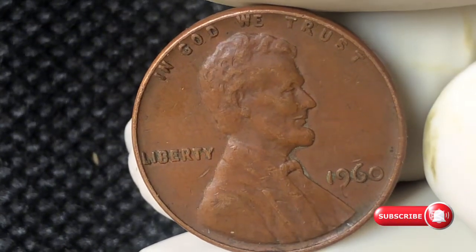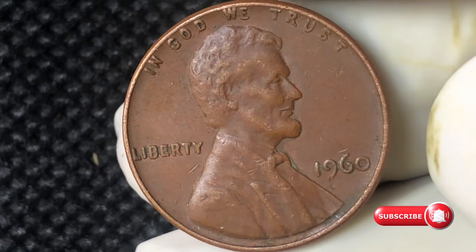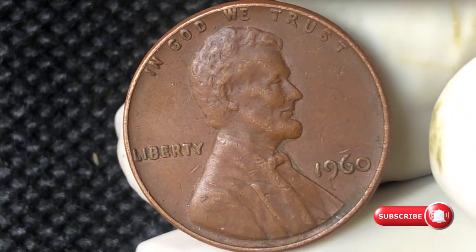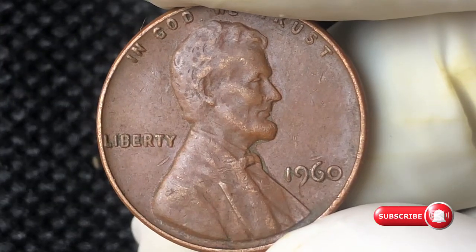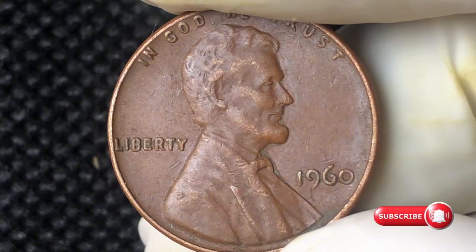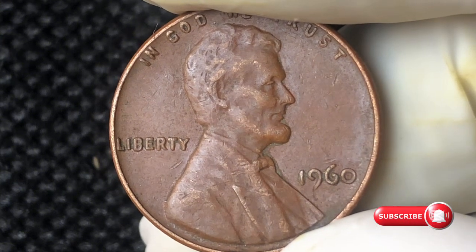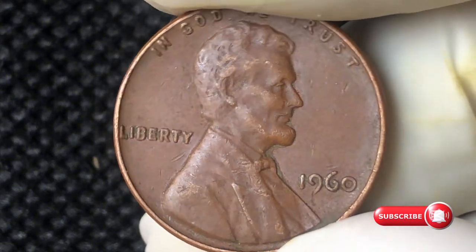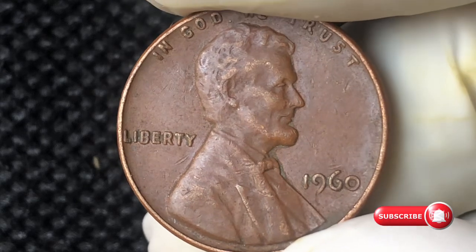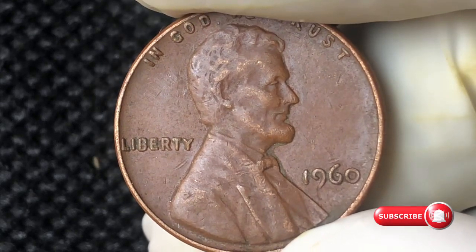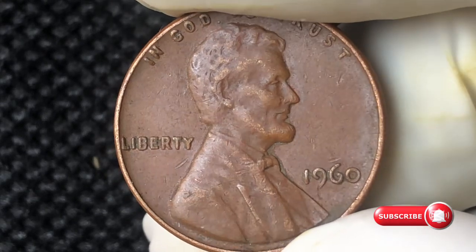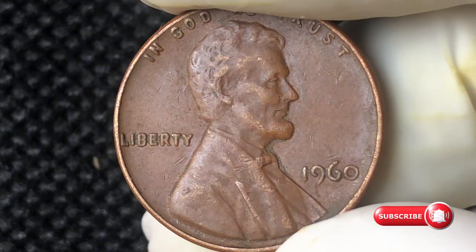The 1960 penny is also emblematic of a period of American optimism and growth. The early 1960s were a time of rapid social change, technological innovation, and international prominence for the United States. Against this backdrop, the Lincoln Cent quietly continued its mission of honoring one of the nation's greatest leaders while facilitating the day-to-day transactions of millions of Americans.